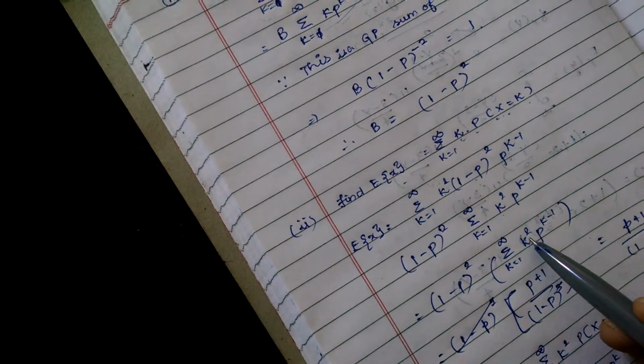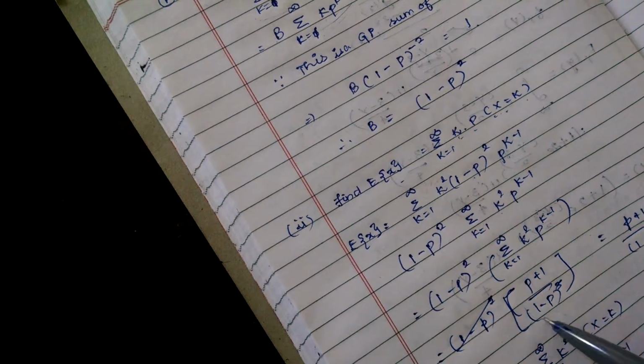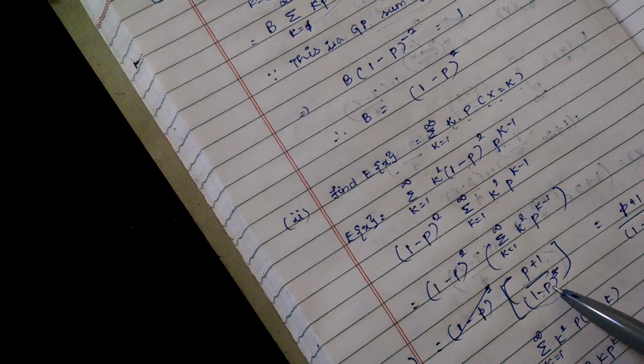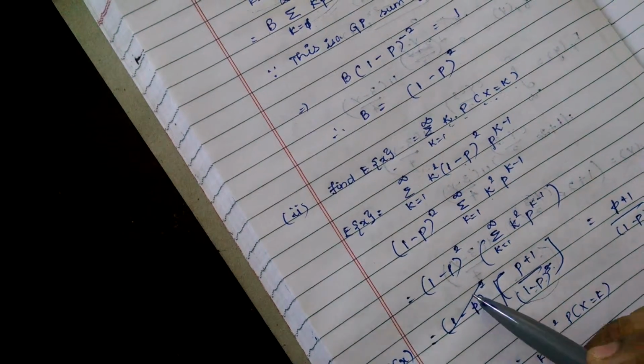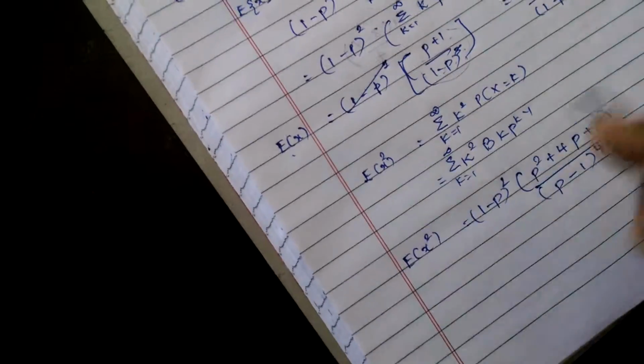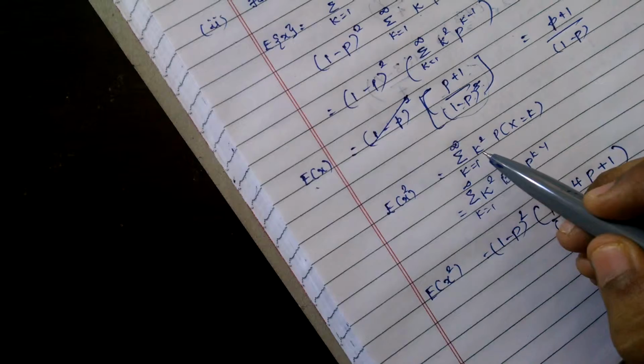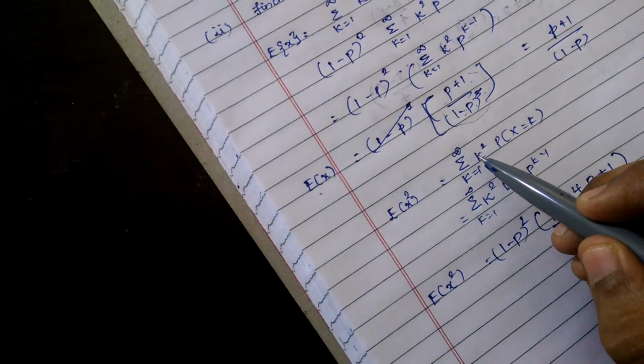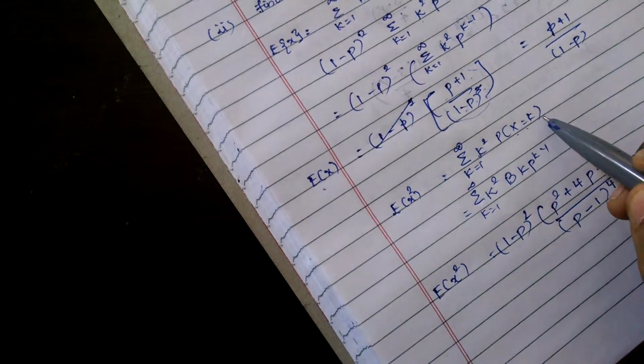What happens here is when we do this, we end up with p plus 1 by 1 minus p whole to the power of 3. This and this get cancelled, and we end up with p plus 1 by 1 minus p as the value of E of x. In order to find E of x square, what we do is we multiply k square with p of x equal to k.